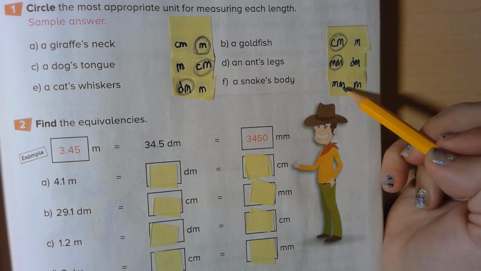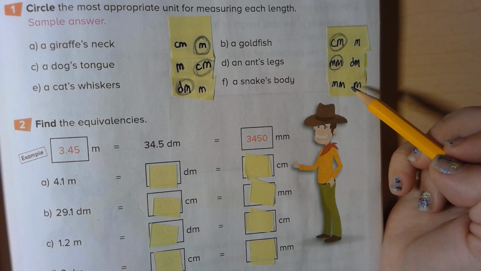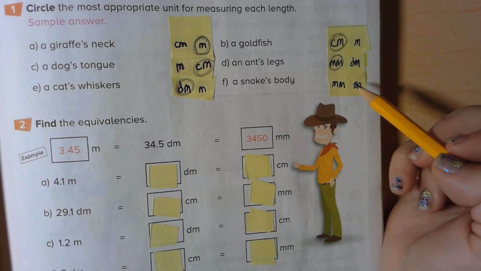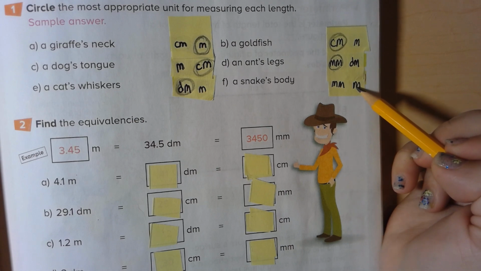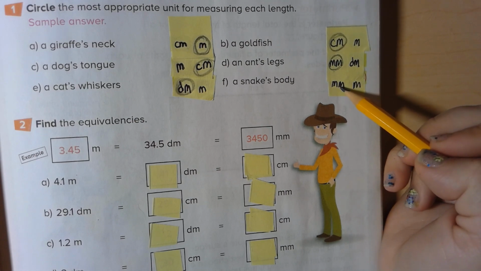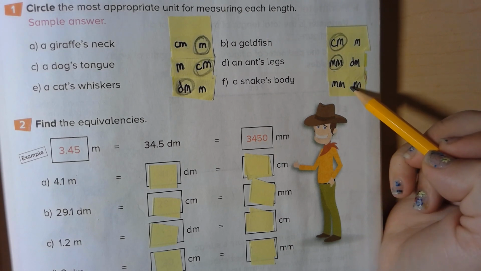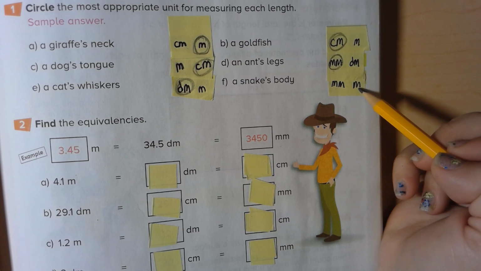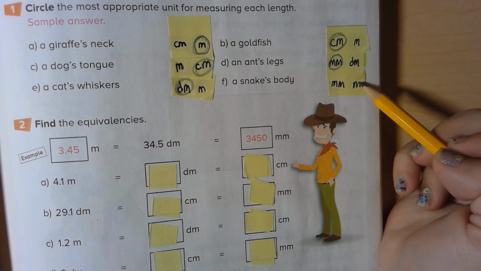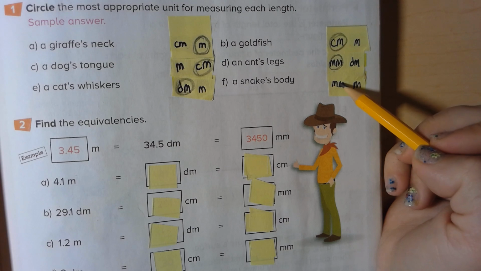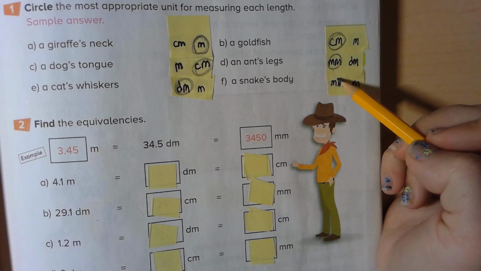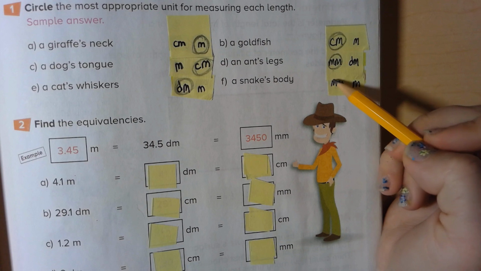And finally, a snake's body. Okay, so this one's hard because they didn't tell us exactly which snake, because like an anaconda, I would use a meter. However, if it's just one of those garter snakes, I go with millimeters. You know what? I think I would accept either, but you'd have to tell me like a boa constrictor or a tiny little baby garden snake, garden variety snake.